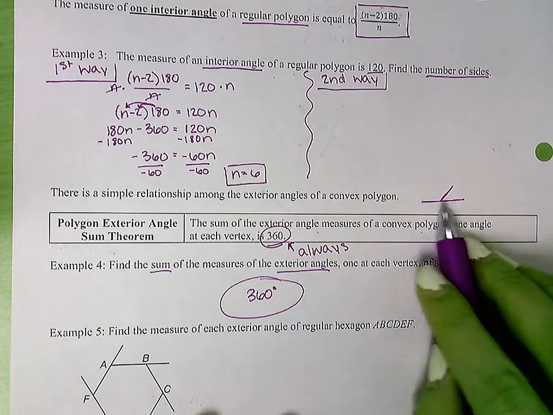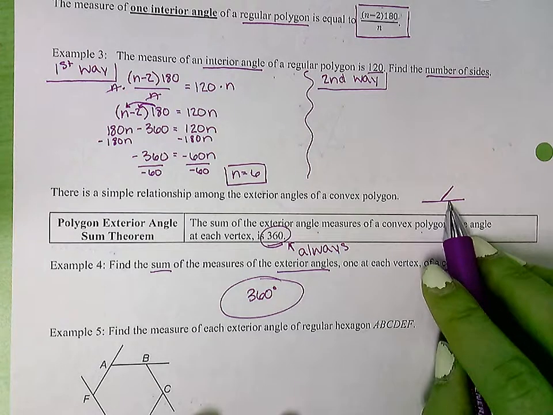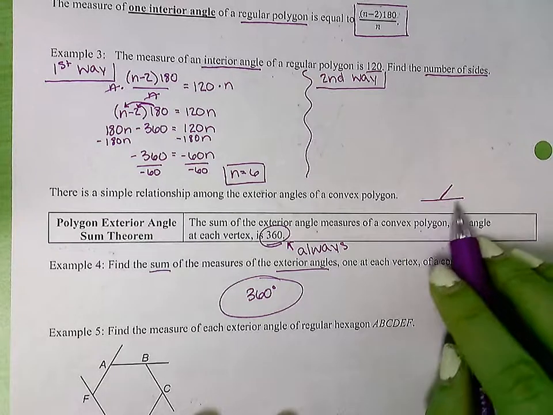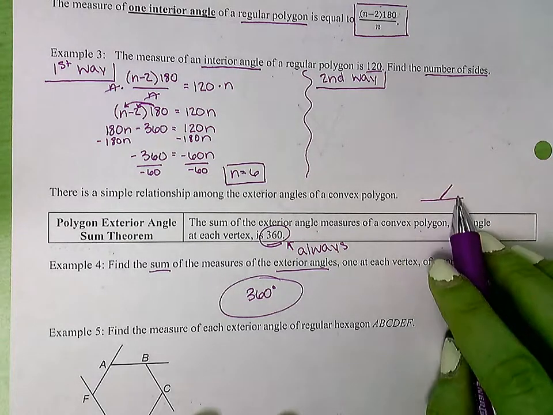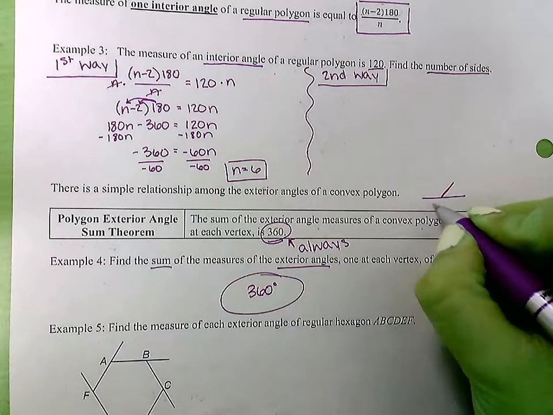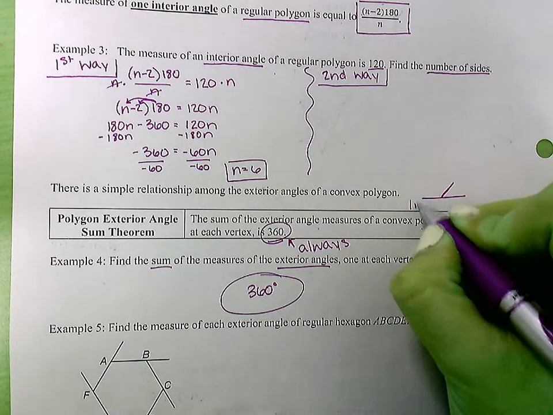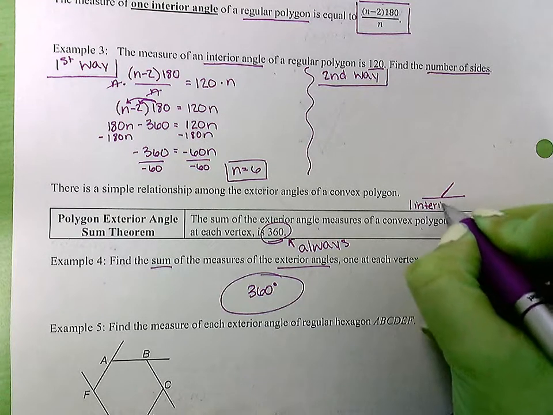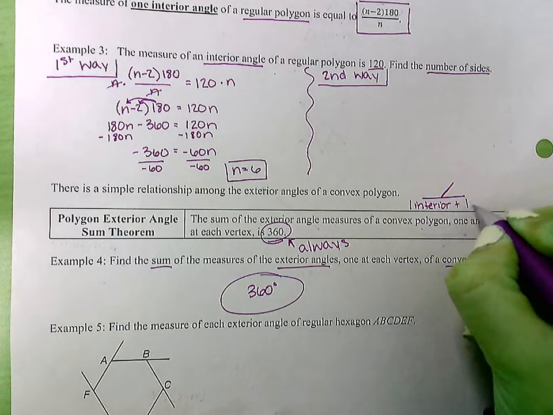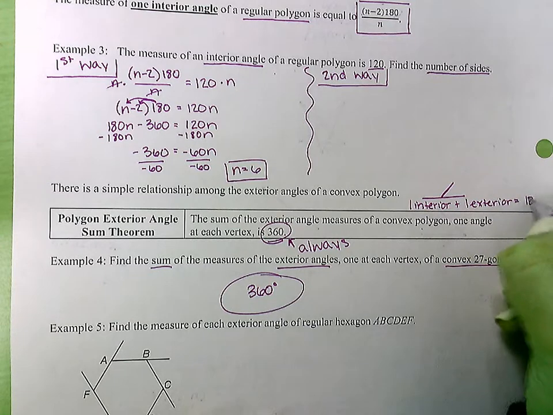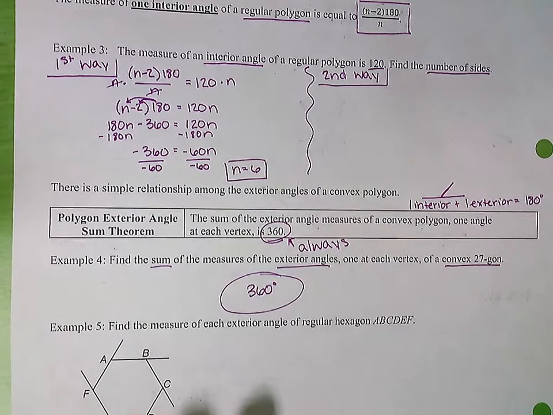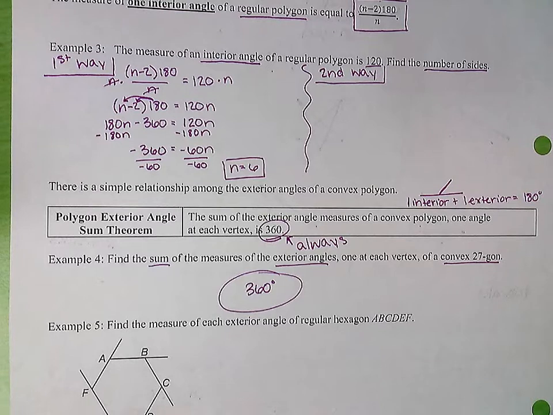So if my interior and my exterior make a straight line, what do they add together to be? 180. Okay? So if I have one interior plus one exterior, that will equal 180 degrees. Okay, so one interior and one exterior equal 180.